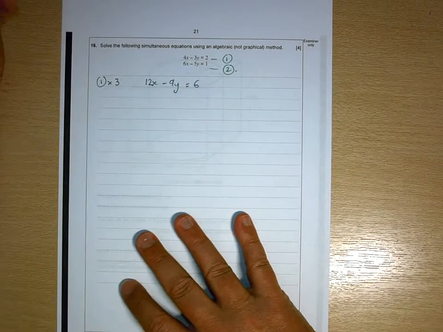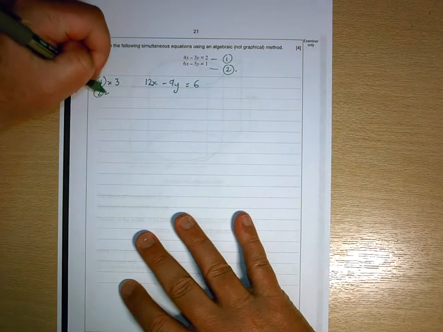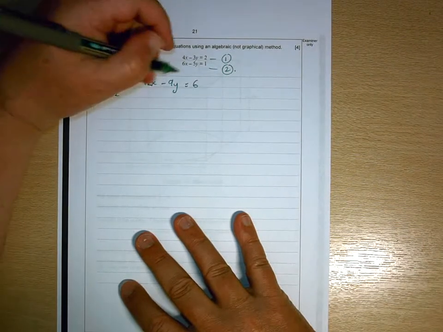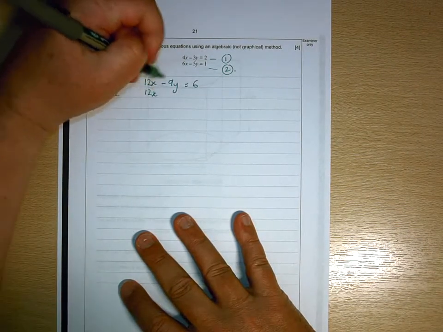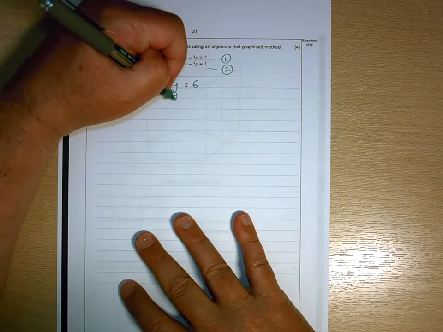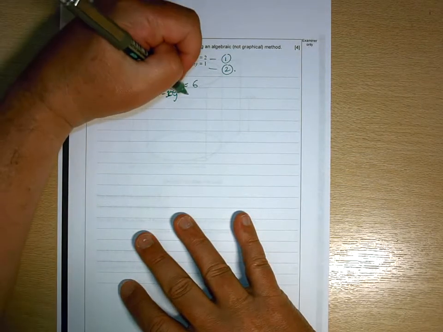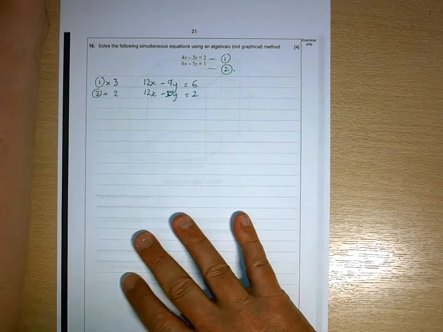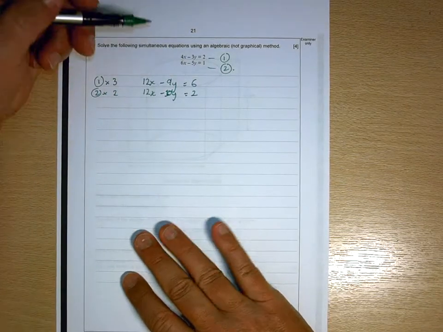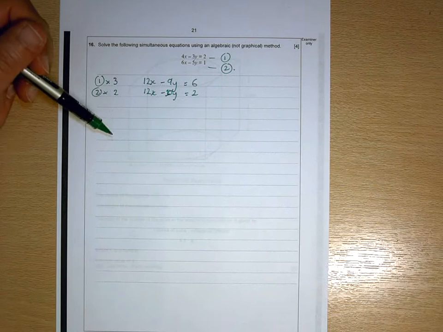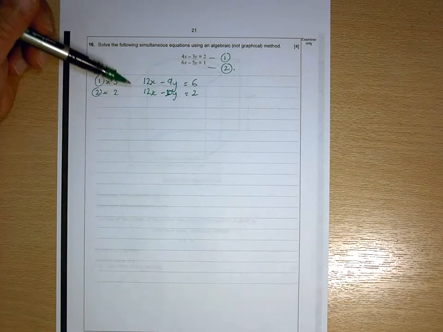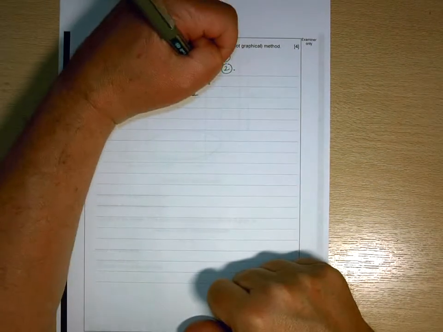And then to turn the second one into 12x, I have to multiply it by 2. 6x times 2 is 12x. Minus 5y times 2 is minus 10y. And 1 times 2 is 2. If you did them times 6 and times 4, you're still going to end up with the right answer, but you're working with larger numbers.